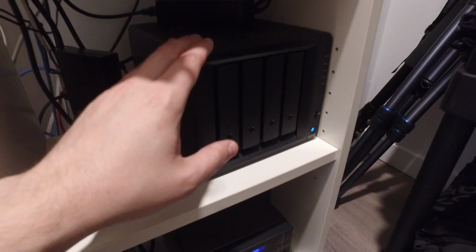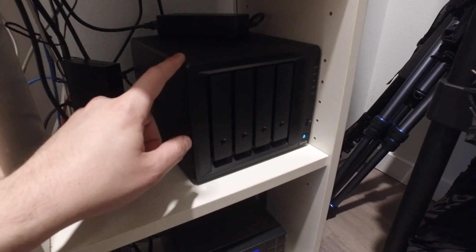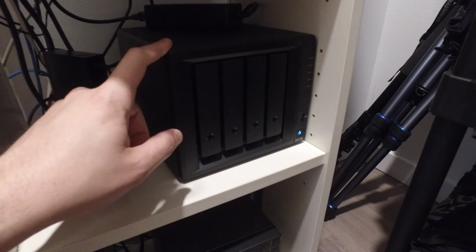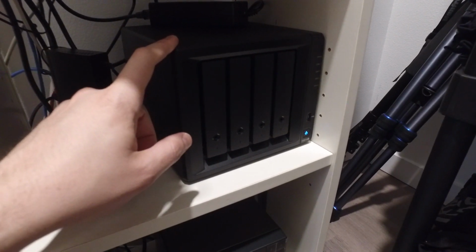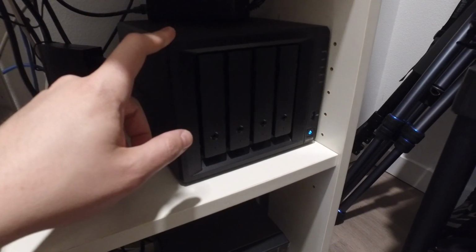Now let's move on down and take a look at my NAS units. I have two. I do not need two, or I wouldn't need two if I wasn't working on different game projects and stuff. It's probably a little dark, but I have two different ones. This is the DS918+, and this is from Synology. And if I only had one, it would probably be this one.